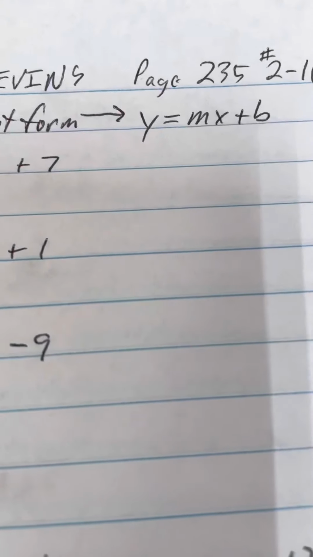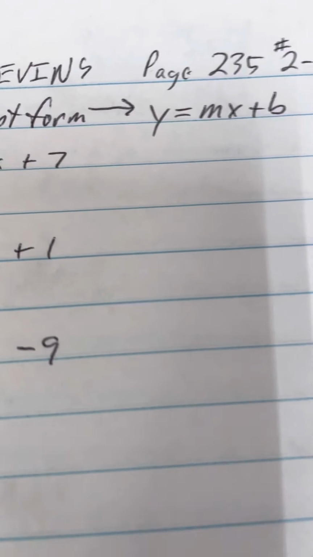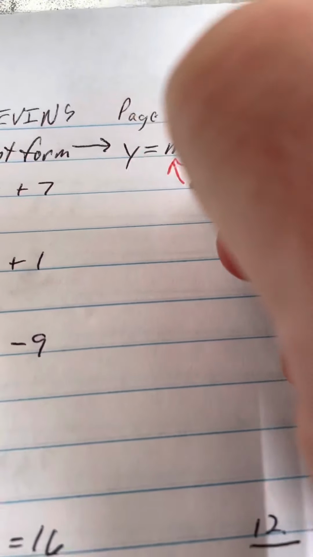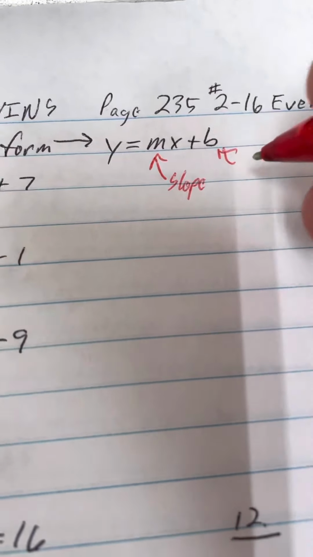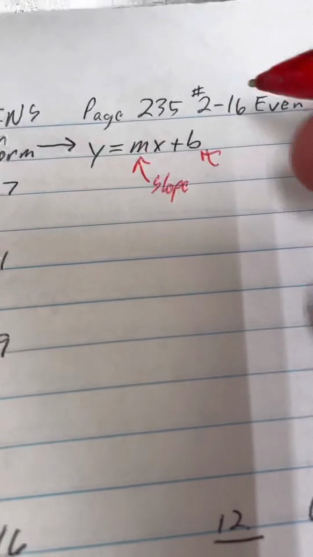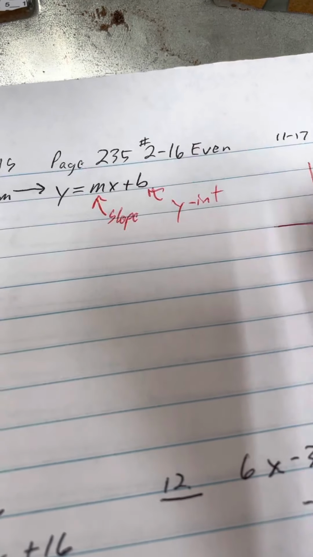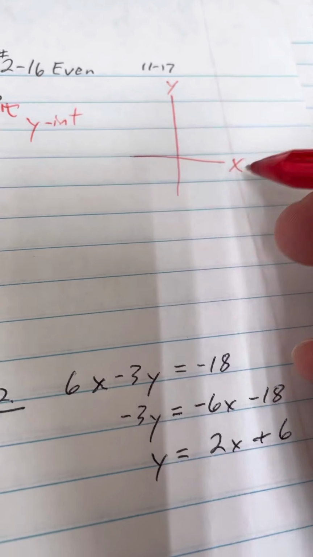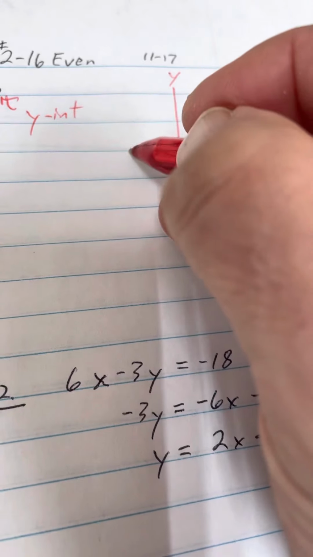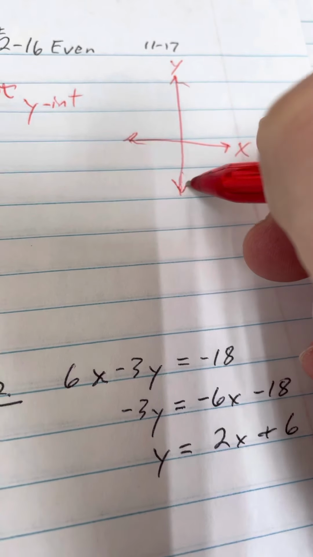So remember, slope-intercept form is right here. And it's where y equals mx plus b. Now m, you might be asking, what is m? That's the slope. And b represents, that letter in this formula represents the y-intercept, or where it crosses the y-axis when you have a coordinate plane, okay? That's the y-intercept when we go to graph these.